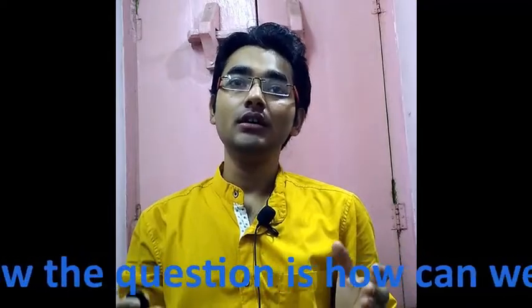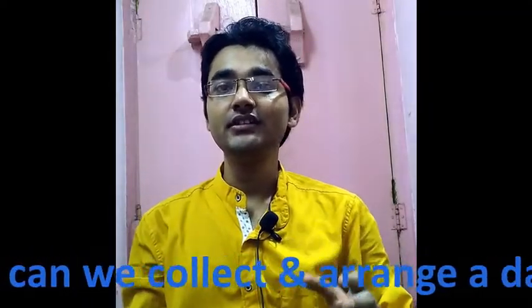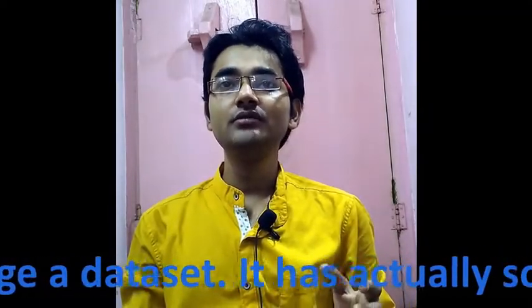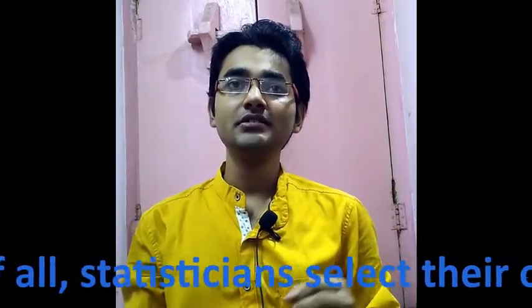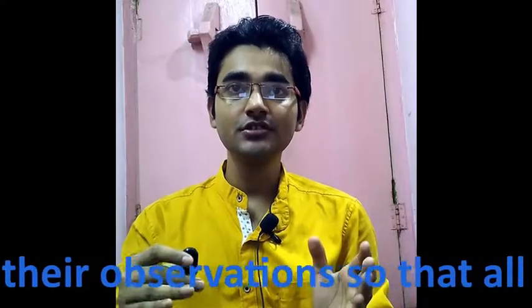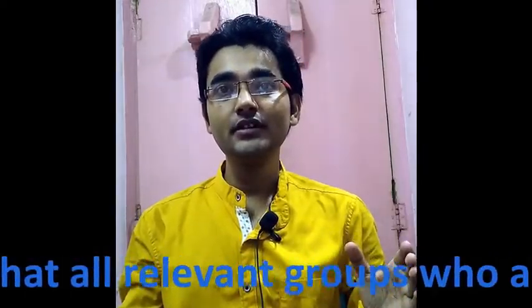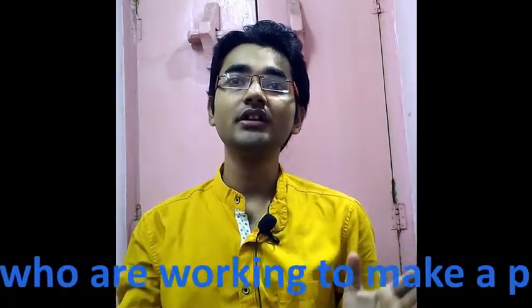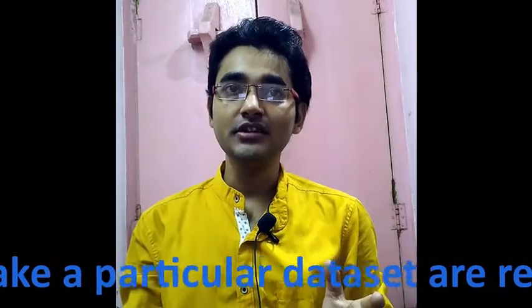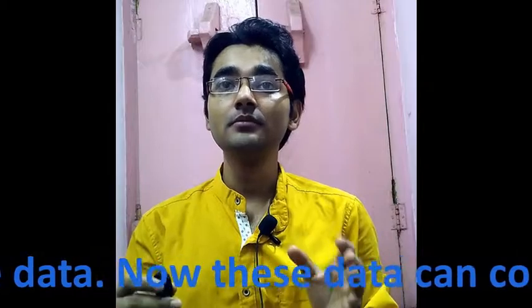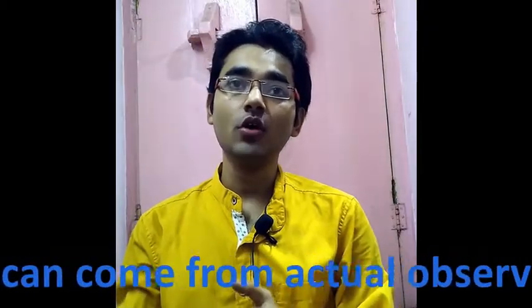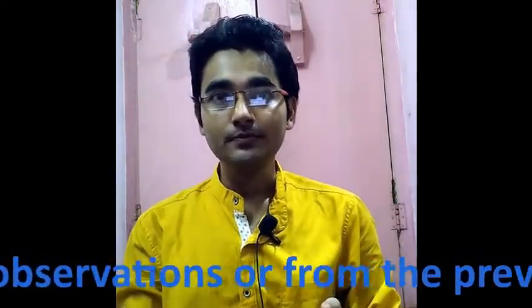The question arises: how can we collect and arrange the data set? It actually has some simple steps. First of all, statisticians select their observations so that all relevant groups who are working to make a particular data set are represented in the data. Now, these data can come from actual observations or from previous records.